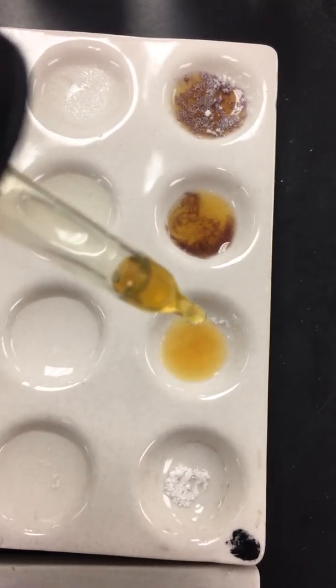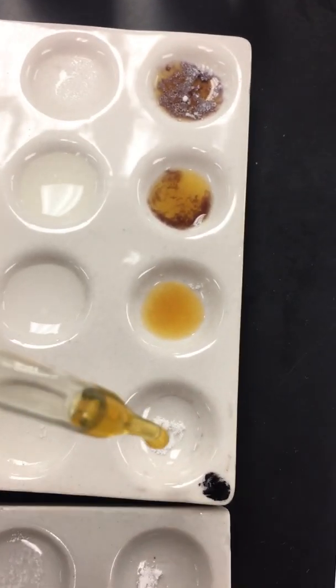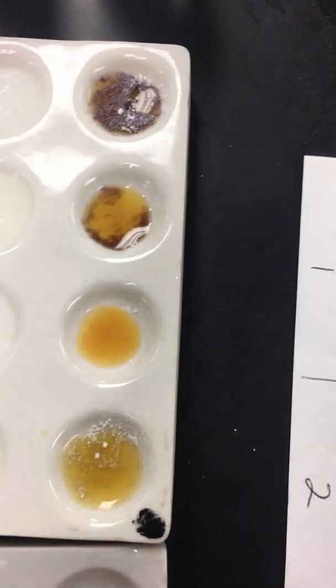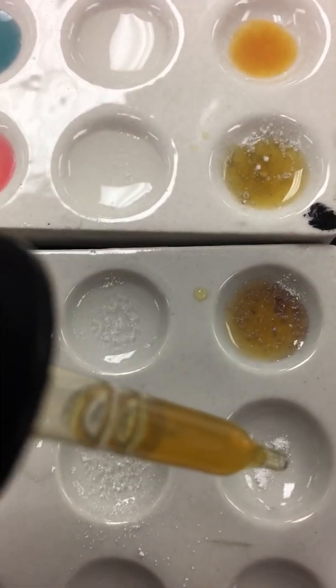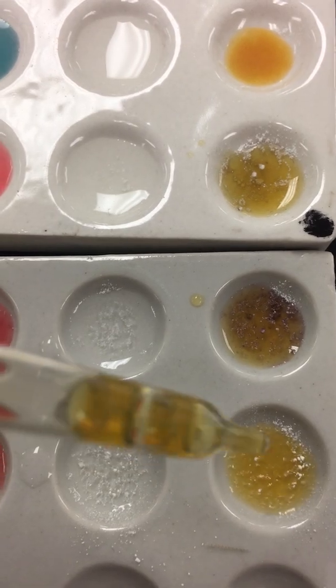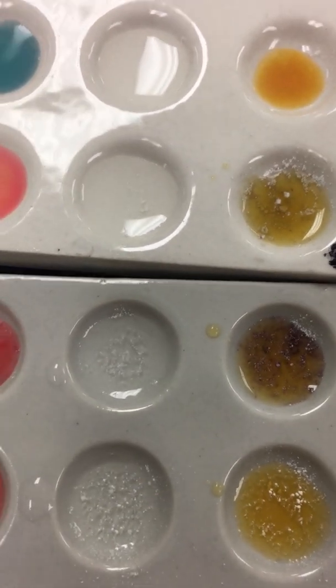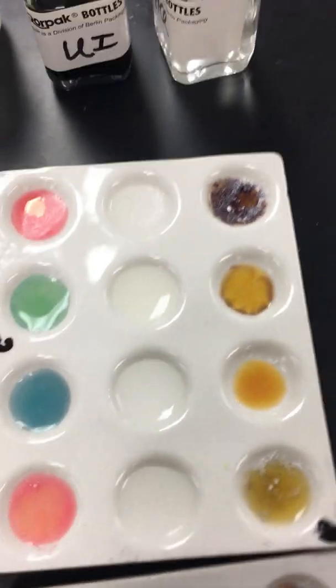Just kind of turning these, some purple, some staying orange. The solution itself, iron chloride, is orange. That's orange mixed with some purple. It's kind of orange. So let's take our toothpicks again.